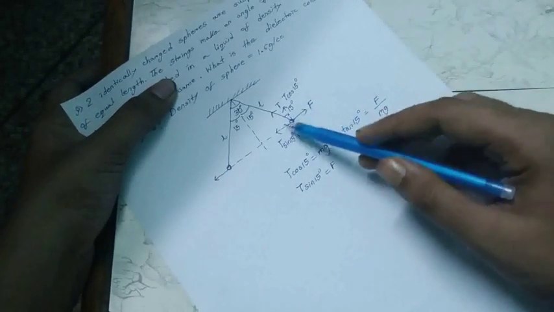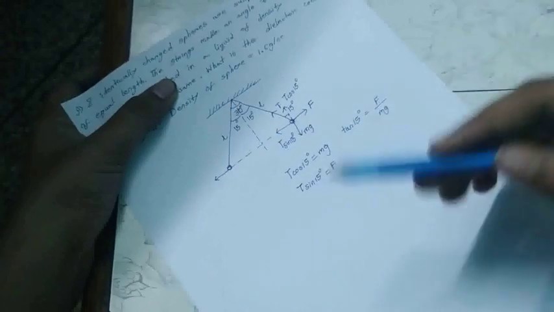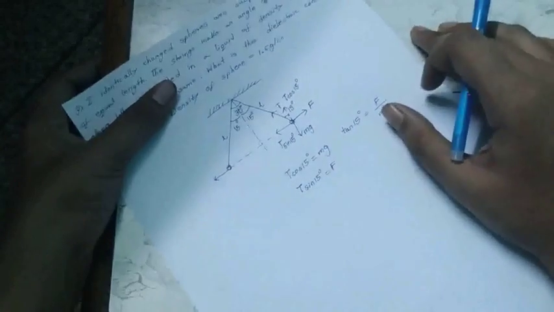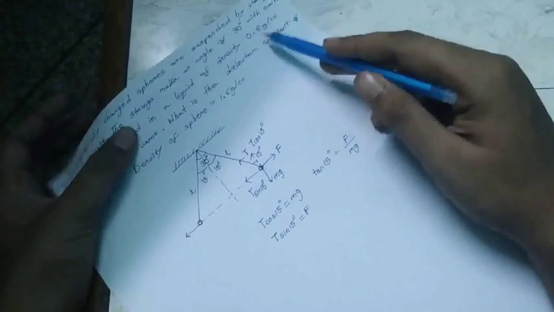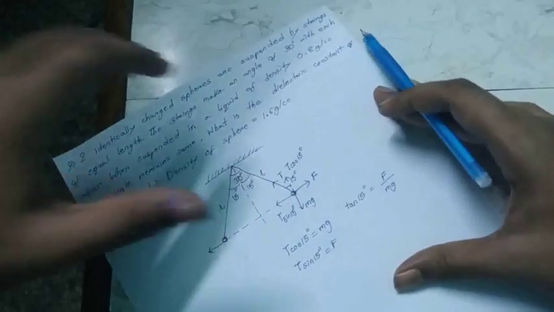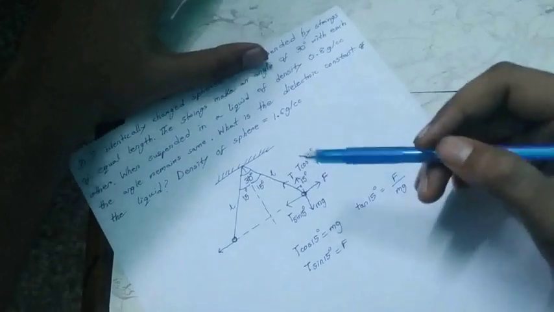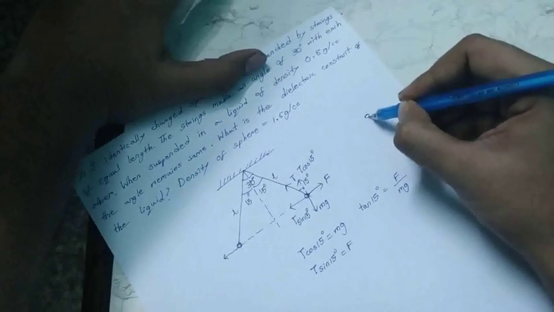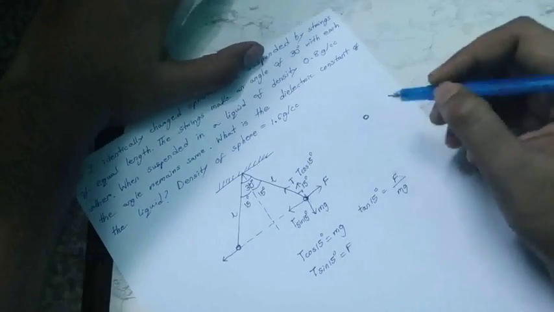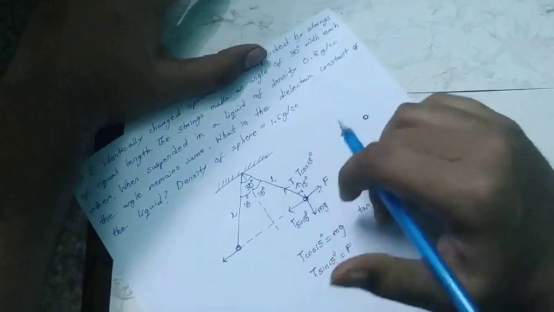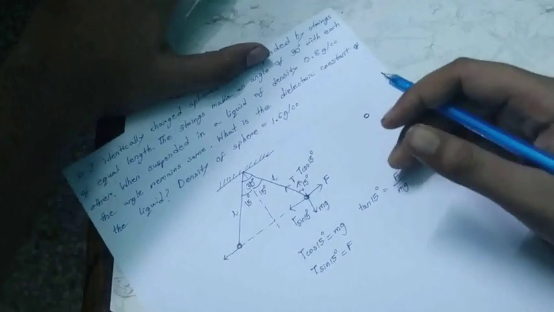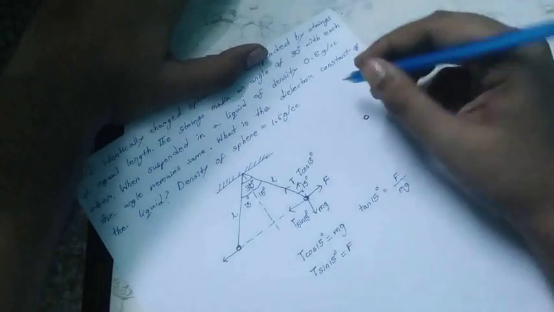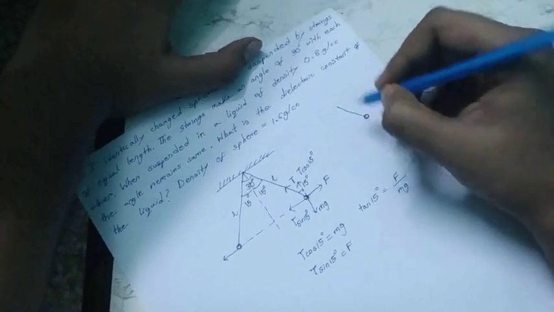Now this is the case when this whole system is in vacuum. Now if this system is placed in a liquid of density 0.8 gram per cc, now the important concept comes into play. I am not drawing any separate diagram, I am just drawing the sphere, because we are considering the equilibrium of this sphere. So if this system is placed in a liquid of density 0.8 gram per cc, then what will happen? I'll write it down.